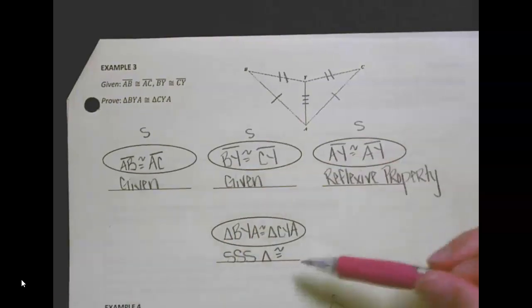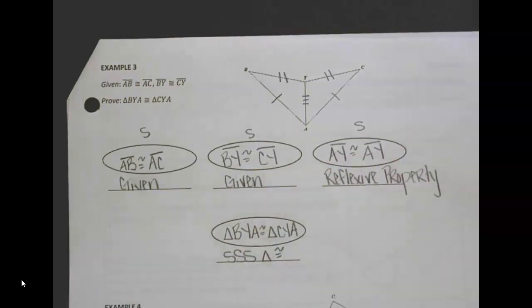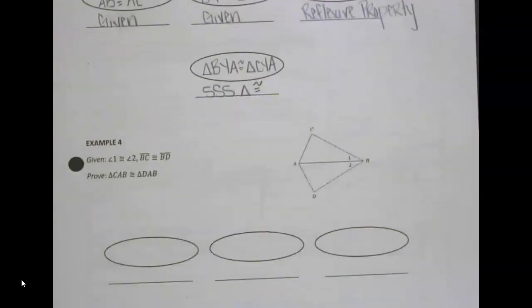And it is important to write that at the end because in this chapter we're going to be doing similar triangles, and some of these theorems are different between congruence and similarity. All right, please try example number 4. Hopefully you try it before you move on to example number 5. It will need to be completed before we turn in this packet. So I'm going to pause the video and go to example 5.